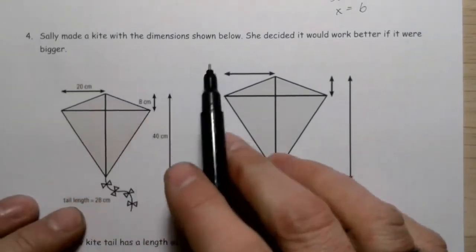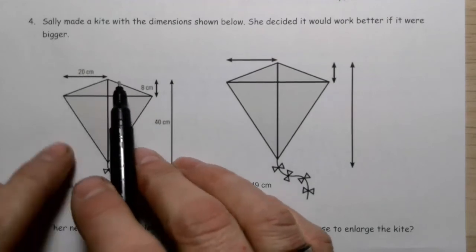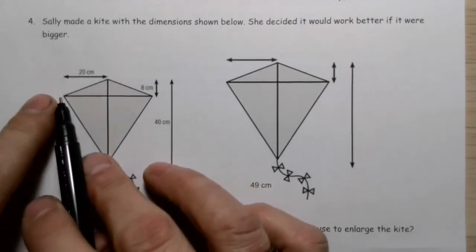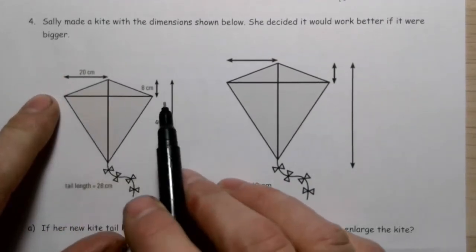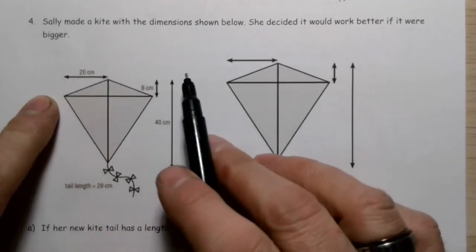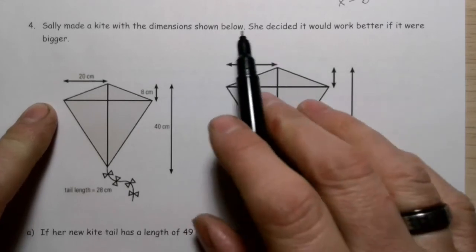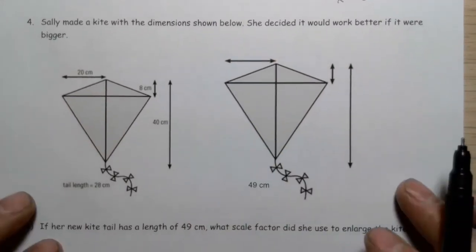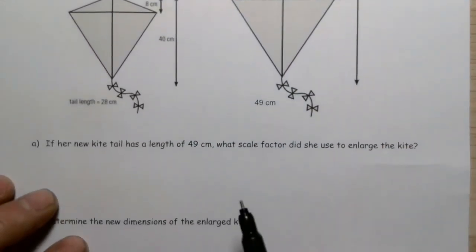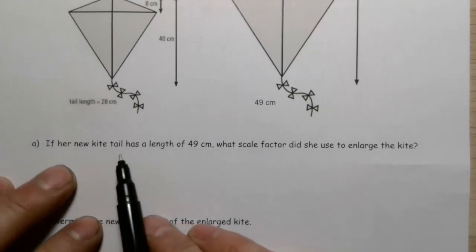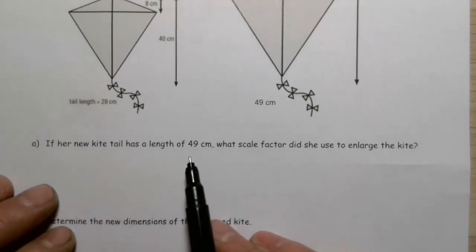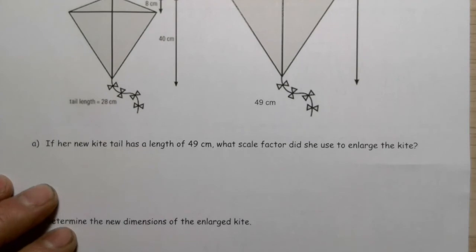Sally made a kite with the dimensions shown below. So it's basically 20 centimeters from the outside to that middle pole there. That little bit there is 8 centimeters. This is 40. It says here our tail is 28. She decided it would work better if it was bigger. So now, all we know here is that the new kite tail is going to have a length of 49 centimeters. So what scale factor did she use?